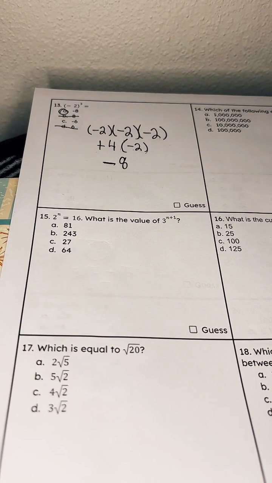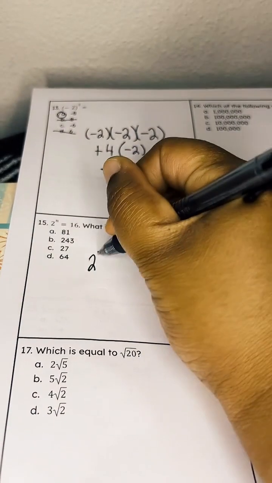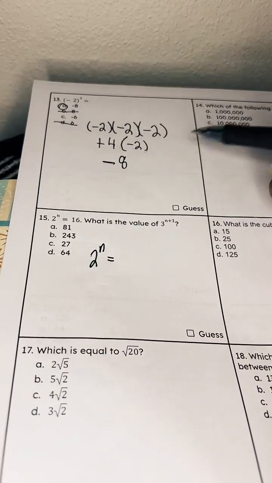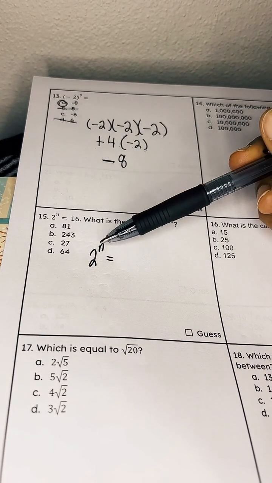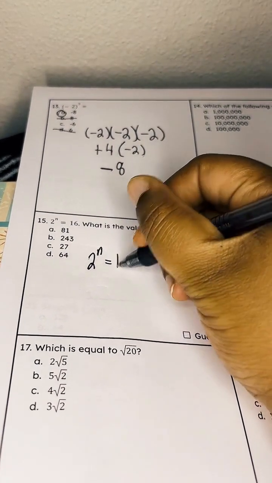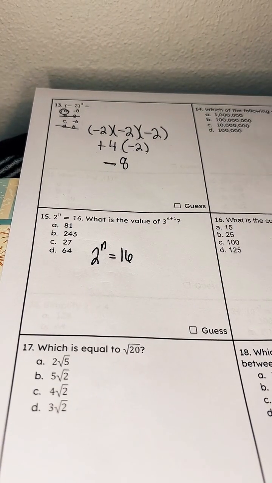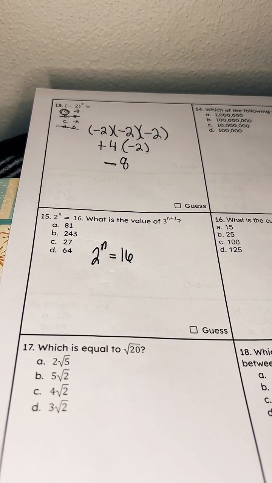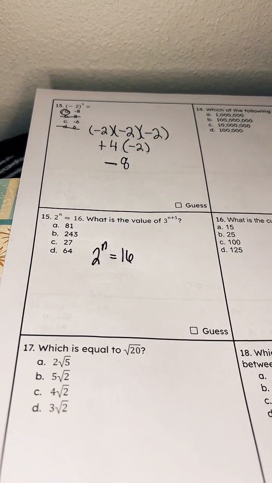15. 2 to the n equals 16. What is the value of 3n plus 1? Okay. Now, 2 to the n. How we want to look at this, you guys, is 2 to the what power will get us to 16? So how many 2's do we have to multiply to itself to get us to 16? Do we know that?